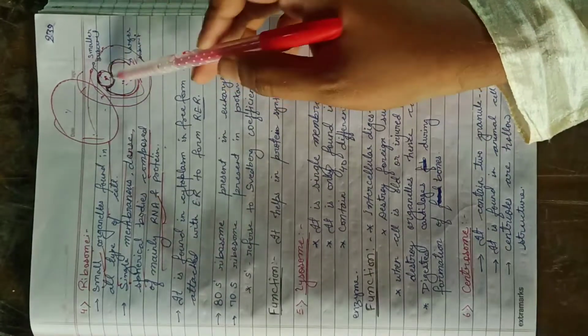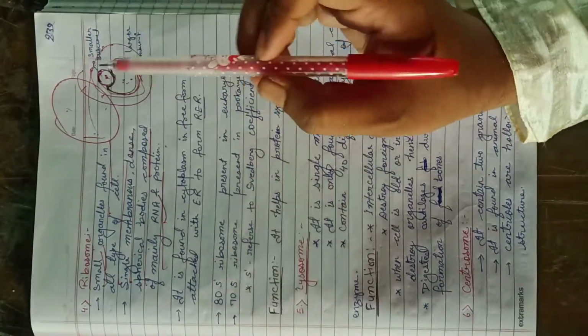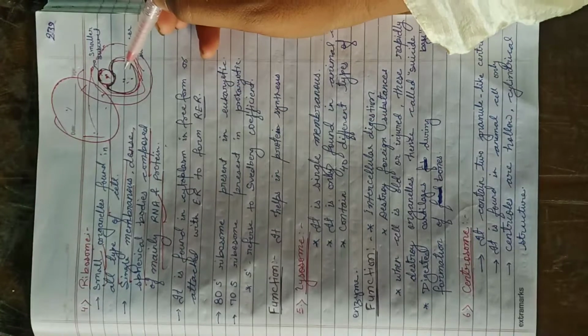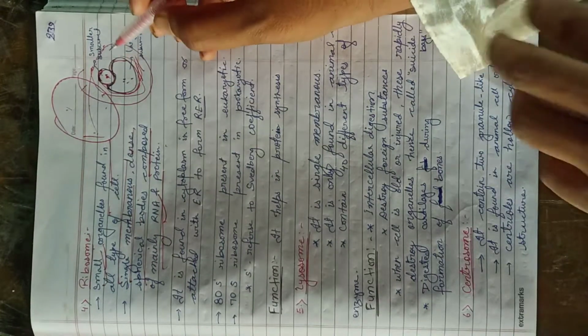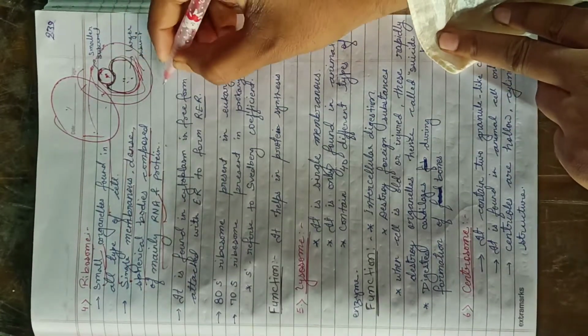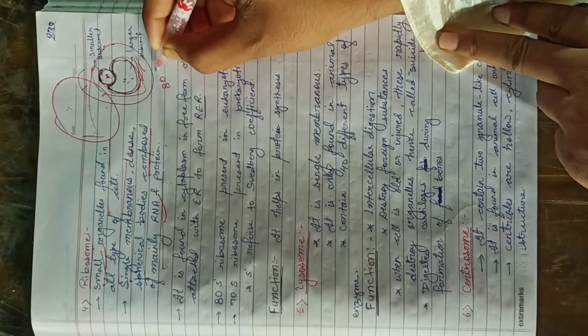In the eukaryotic type of cell, ribosomes are found as the 80S type, 80S ribosome.